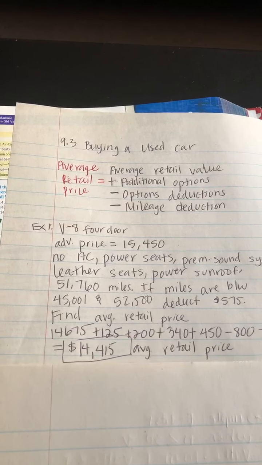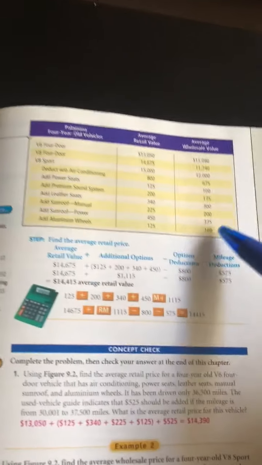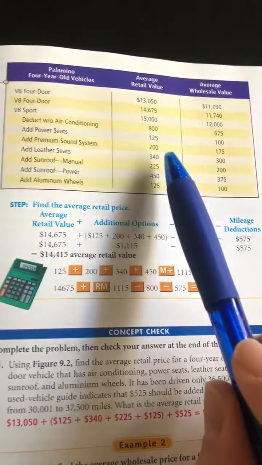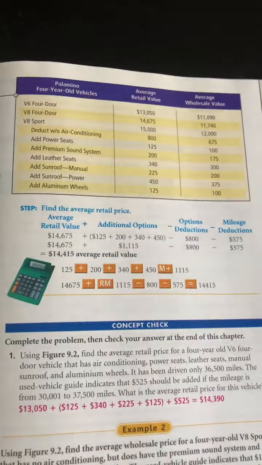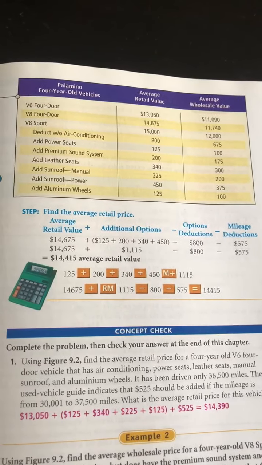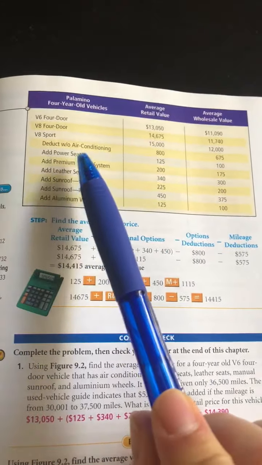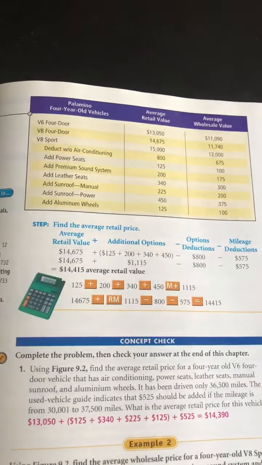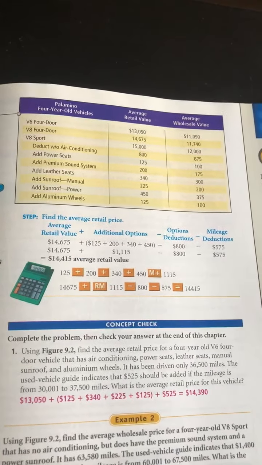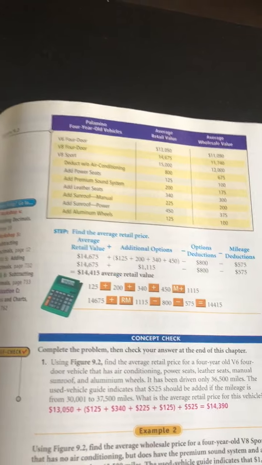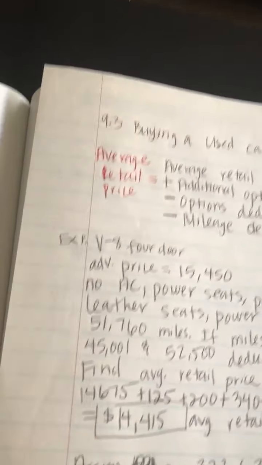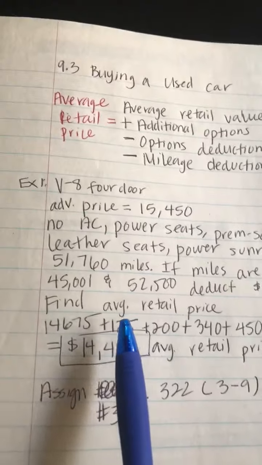Then we're going to use the information on page 321. If you go to your textbook, page 321, it tells you for each thing that it has or doesn't have, how much you should add or subtract. Deduct means subtract, and add means add. So we'll go to the car. It has no AC. That's the first one.